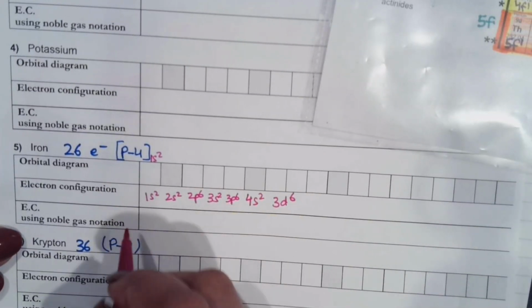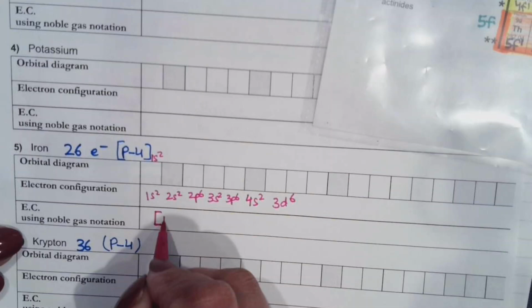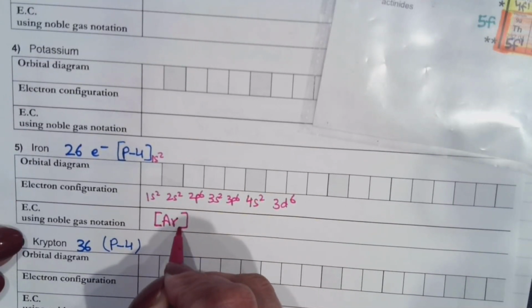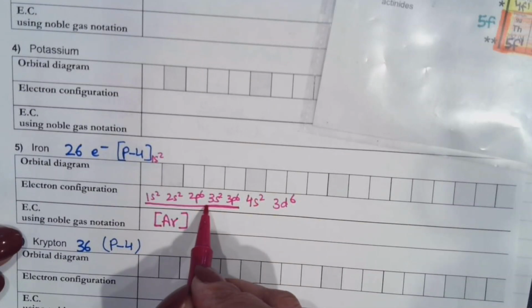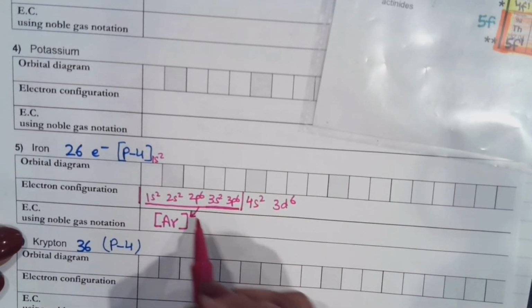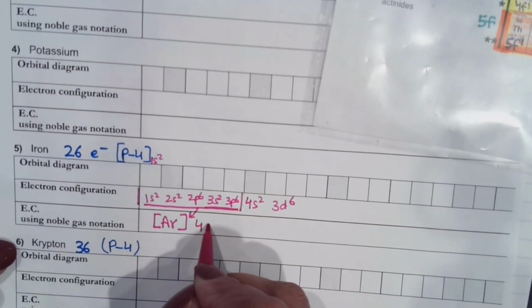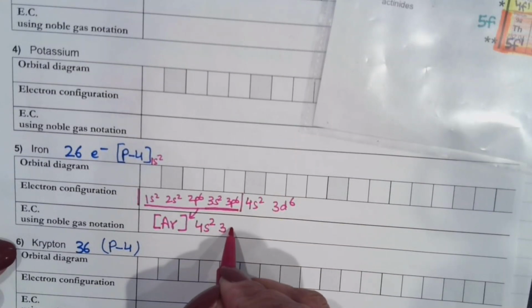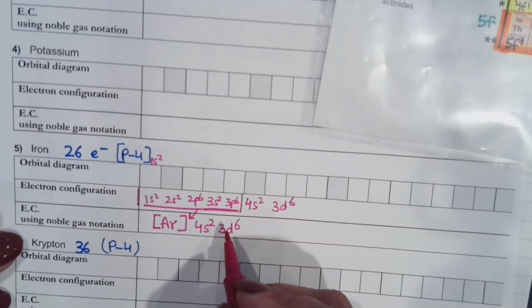And then in noble gas notation, since iron is in 4th period, I will use the noble gas in the 3rd period, which is argon. Already takes care of the 18 electrons. So this part that you see is argon, right? And then we write down the extra electrons for iron. So that would be the noble gas configuration of iron.